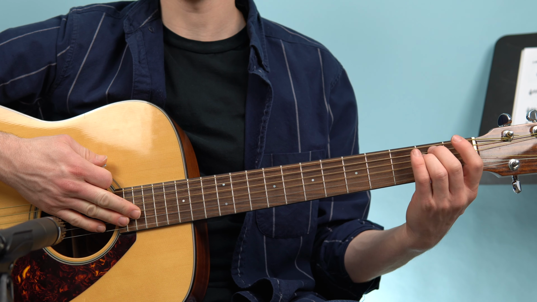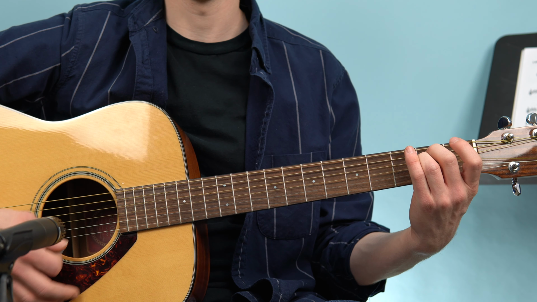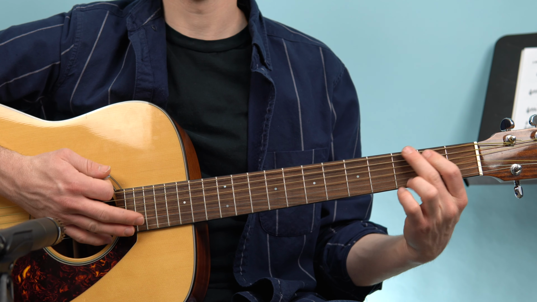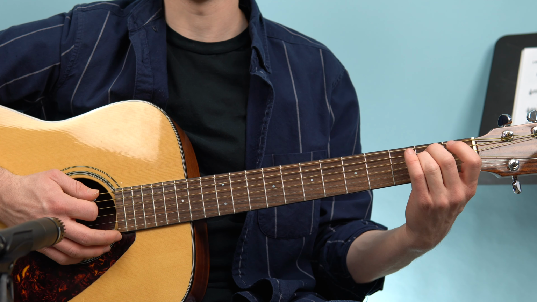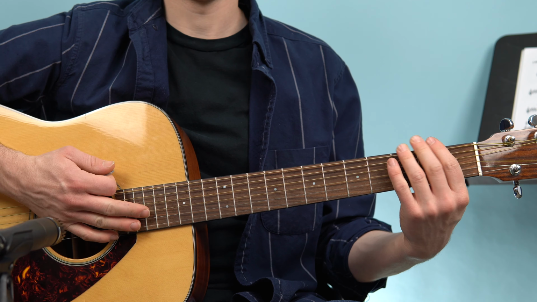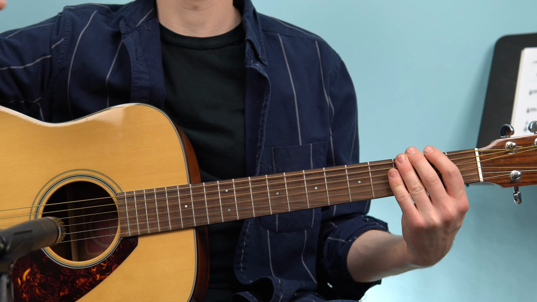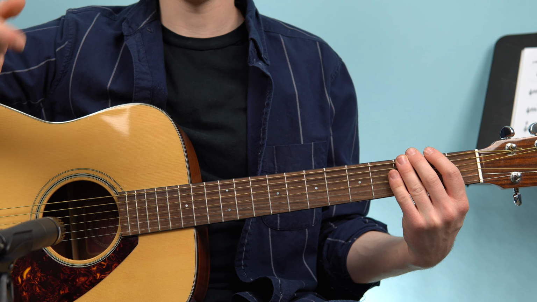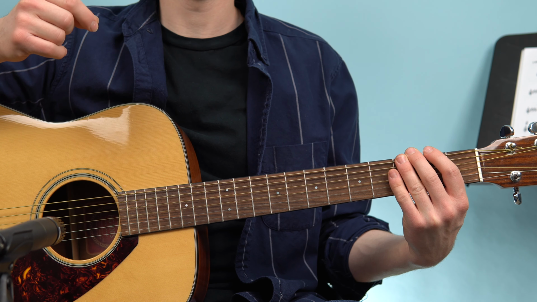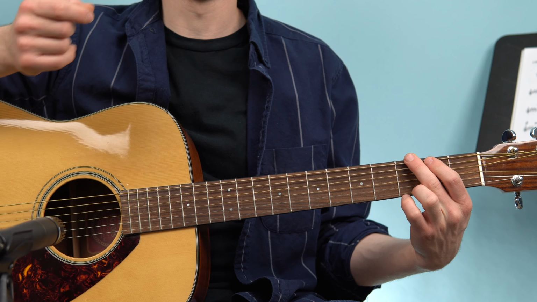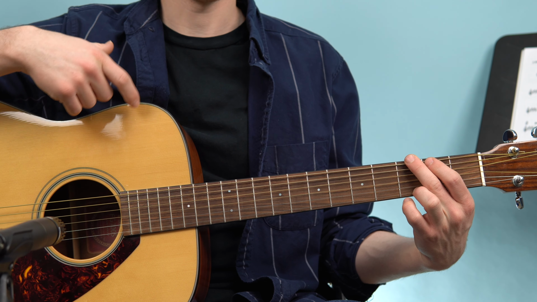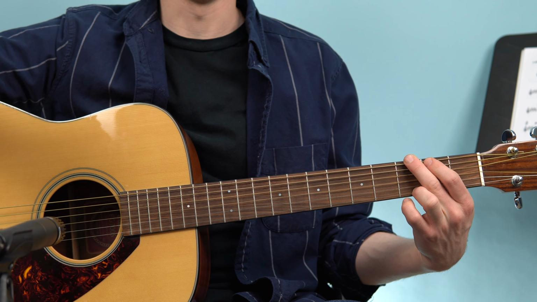Now, if you play your E minor chord with your middle and ring fingers like this, that's actually okay. You can still switch between them, but obviously you can't use this technique. But again, this is why I advocate for learning alternate fingerings to chords, because when it comes to chord progressions, it can be a lot easier to switch between chords if you know multiple fingerings for different chords, and you can try to use the one that's easiest for you.